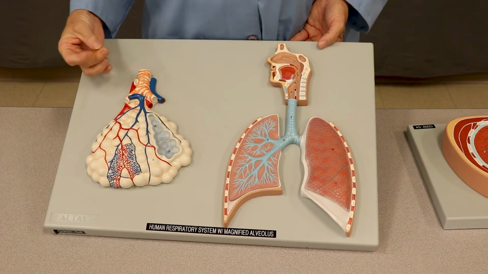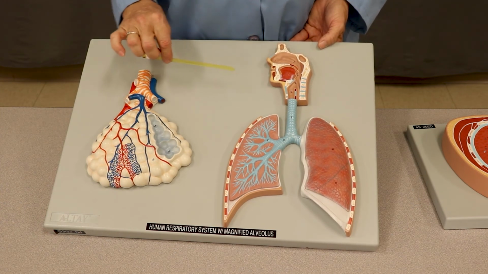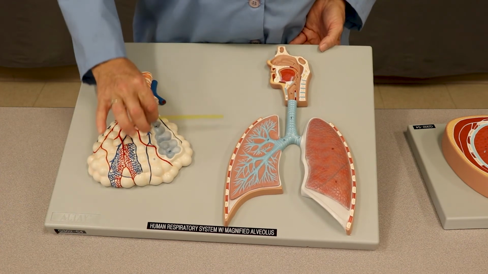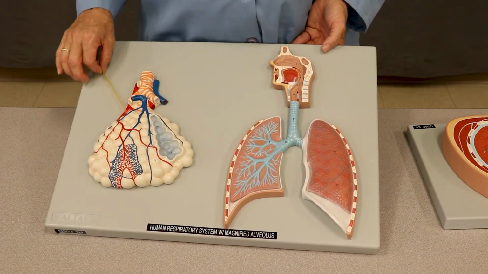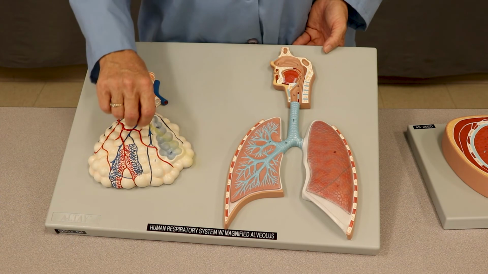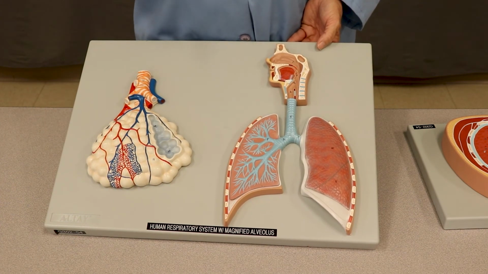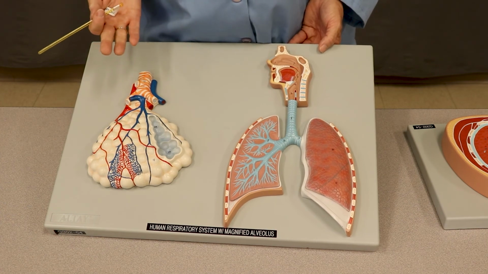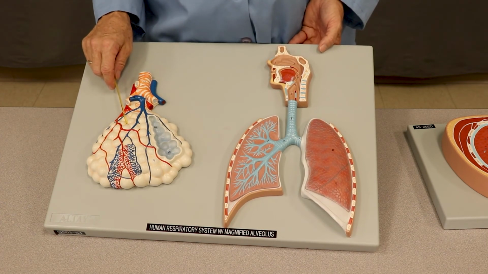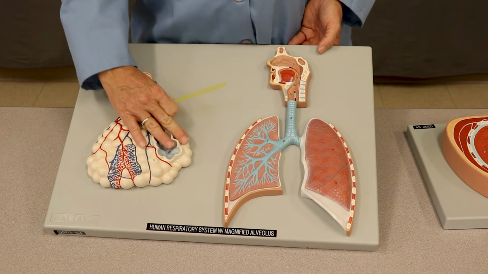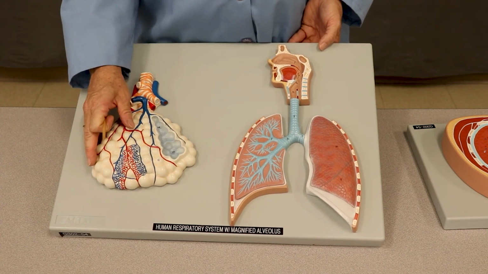So once we get down to that level, we're microscopic, but on this model, of course, this looks huge. This is something that we wouldn't be able to see in this detail with our eyes. If you saw a section of the lung, it would just look like a blank space of air, okay, because that's what it is. This is basically a sac of air, okay.